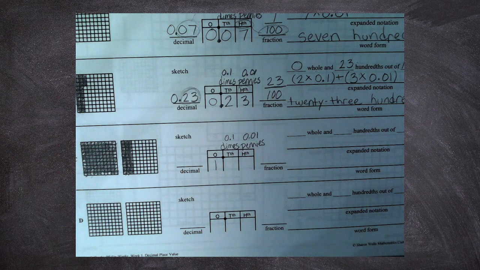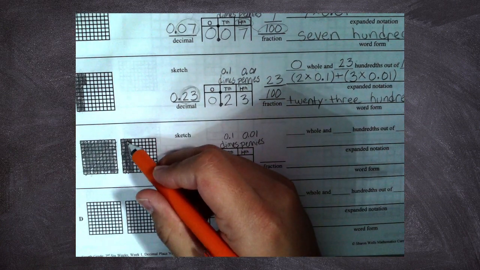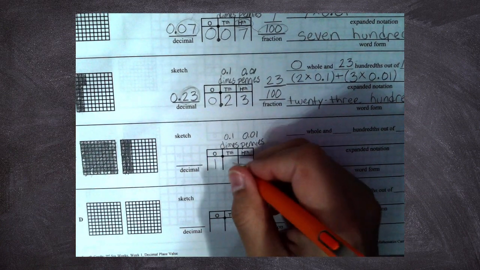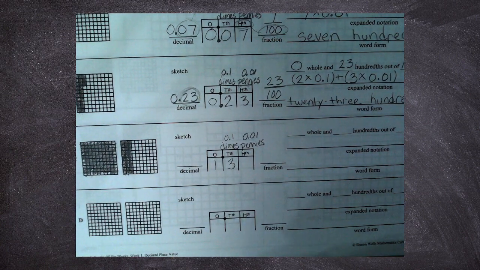Okay, who can help me with the tenths place? What digit do you think is going to go into the tenths place? Kylie, what do you think? 3. I shaded in 3 whole lines of squares. I have a 3 in the tenths place.